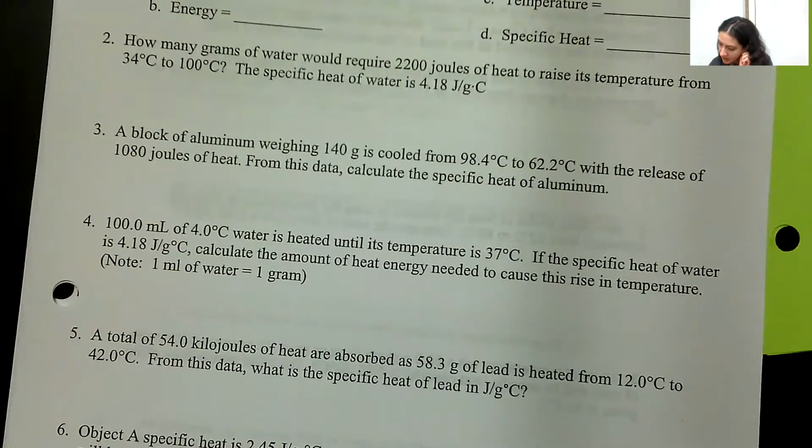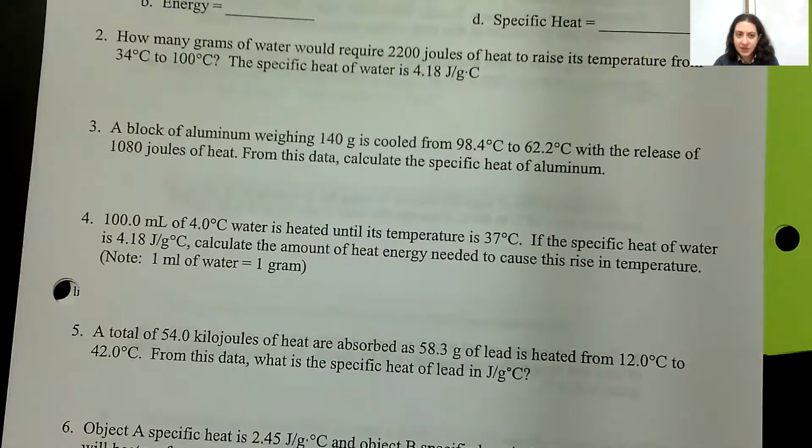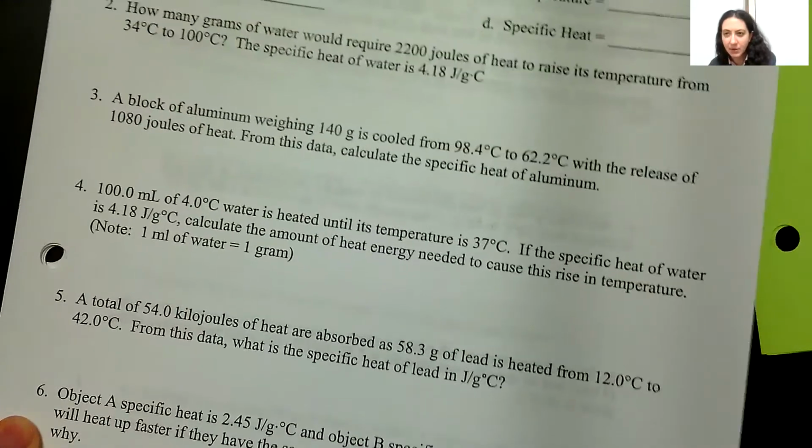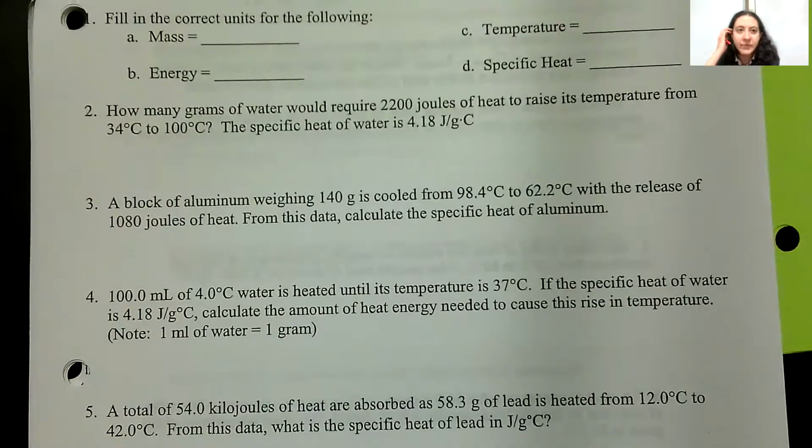Calculate the specific heats. 20 grams. Okay, let's go run through maybe the first couple here. I'm going to double check some of these. There's a couple problems here you might need to skip, so just be aware of that. I'll see if I can find those, so just keep your eyes open. Ask me if you're not sure.